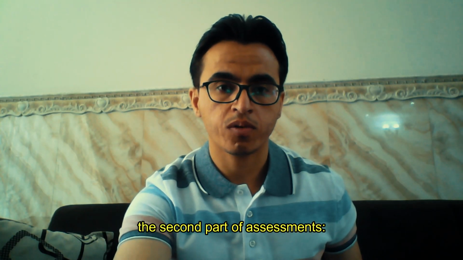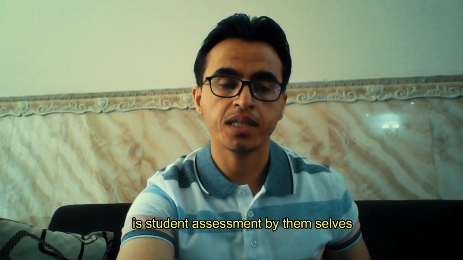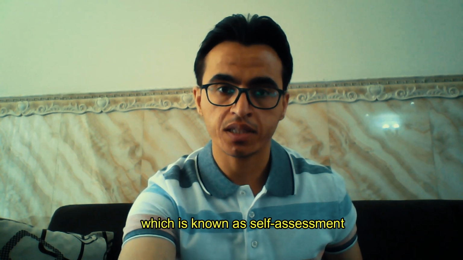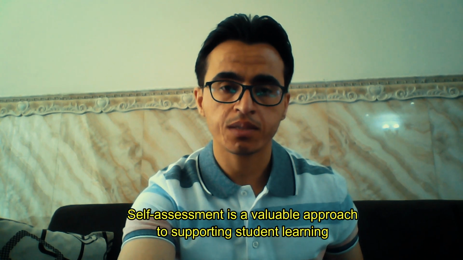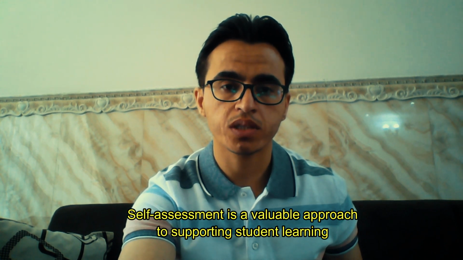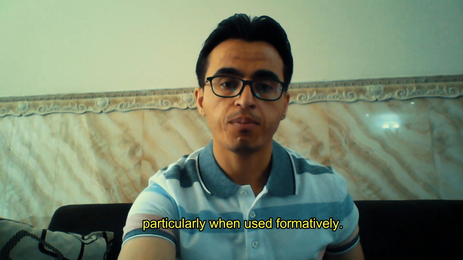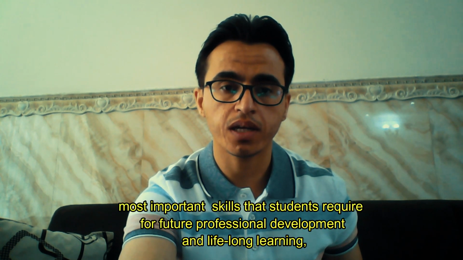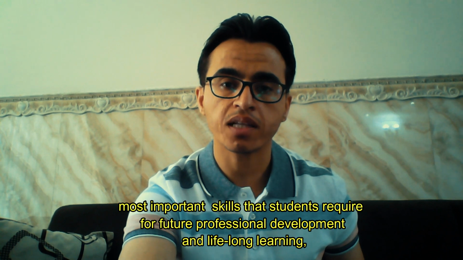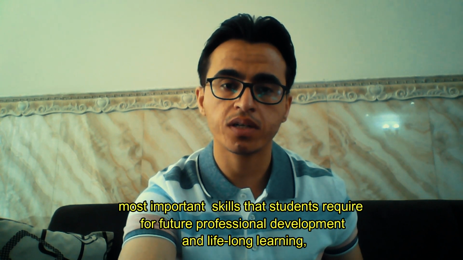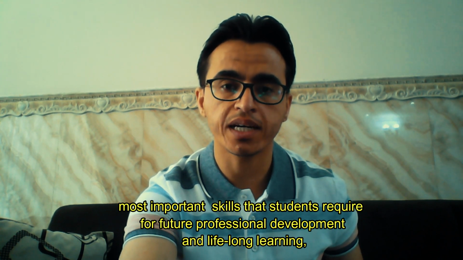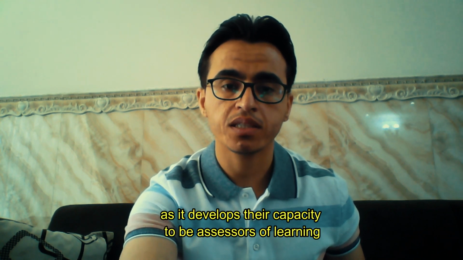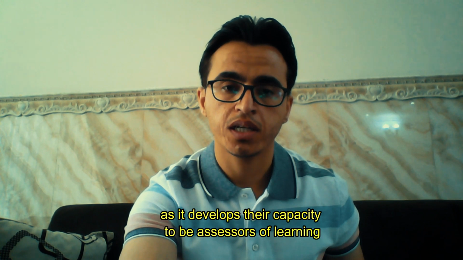The second part of assessment is students assessing themselves, which is known as self-assessment. Self-assessment is a valuable approach to supporting student learning, particularly when used formatively. Self-assessment is one of the most important skills that students require for future professional development and lifelong learning, as it develops their capacity to be the assessors of learning.